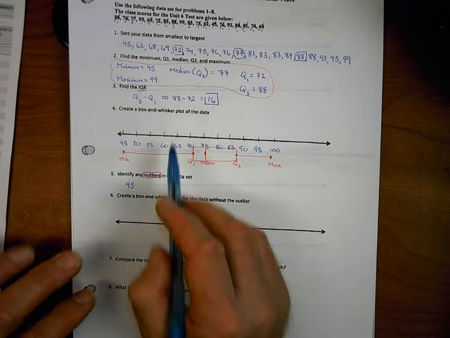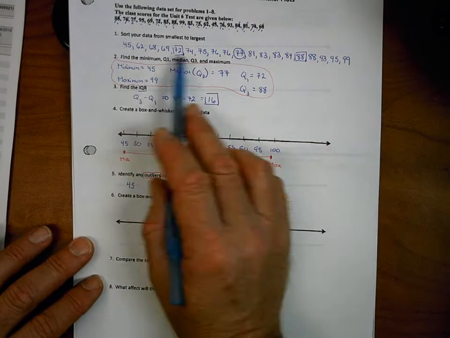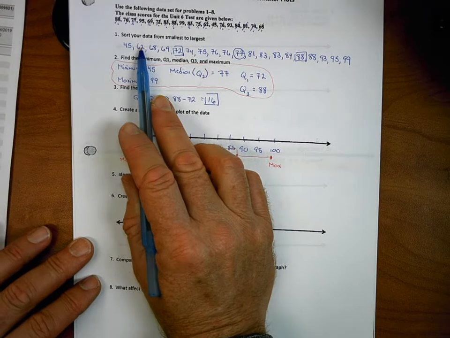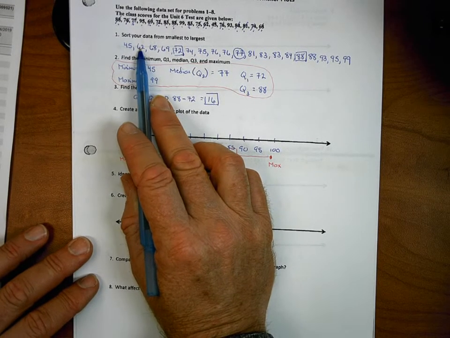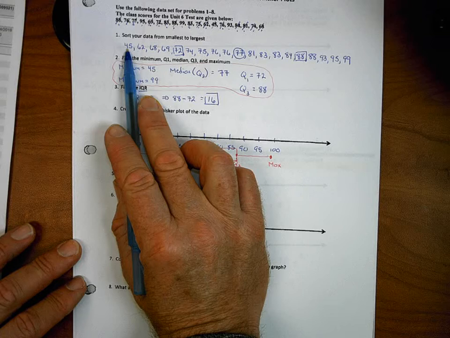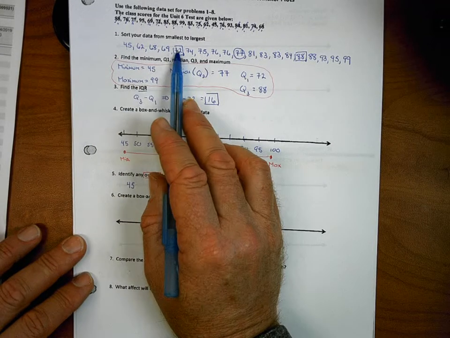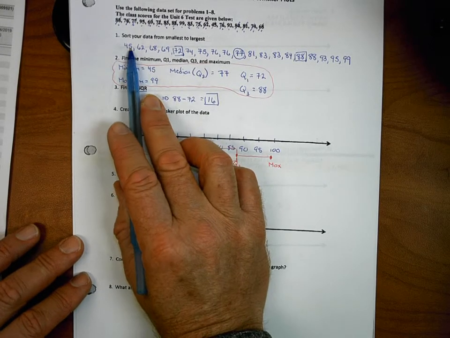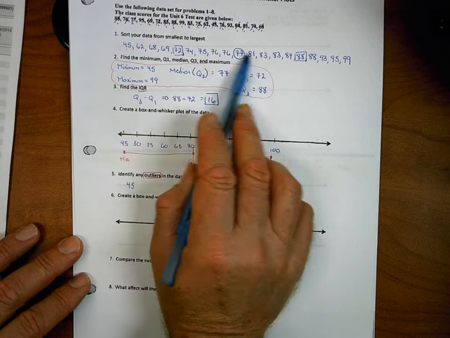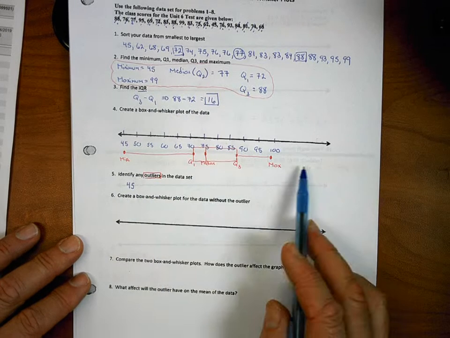Why is that? Well, these are test scores. So like this is a D, and then we go from like a D to like a big time F, 45%. Let's assume these are percentages. All right, that's a big time F. So I would say that's an outlier from everything else in this problem right here.